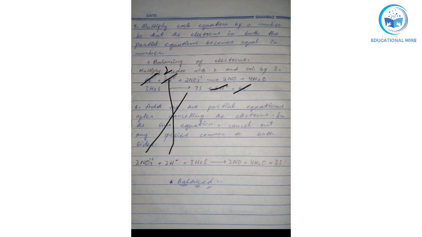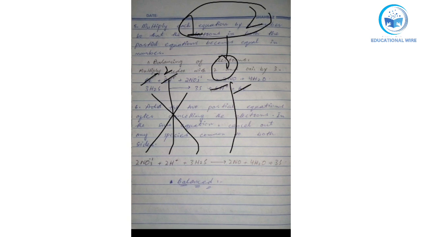Then after that we will write all the equations together, that we had split into 2 parts: one part that is reduction and a second part that is oxidation. Now we will mix them and make one equation. So we have 3H2S in the reactant side, and after that we are having 2NO in the product side, 4H2O in the product side and 3S in the product side.